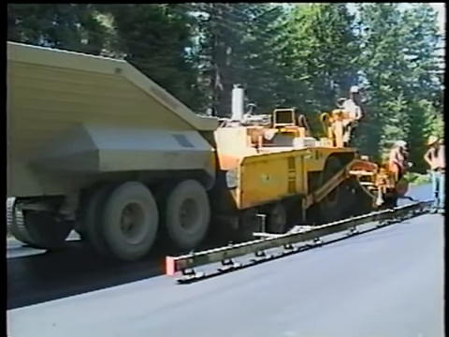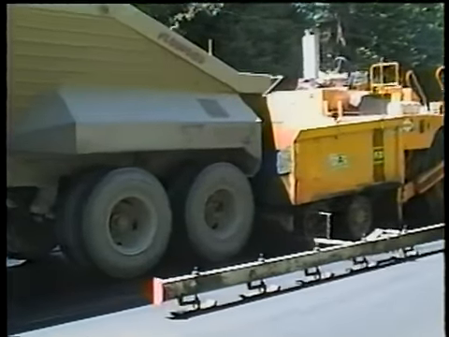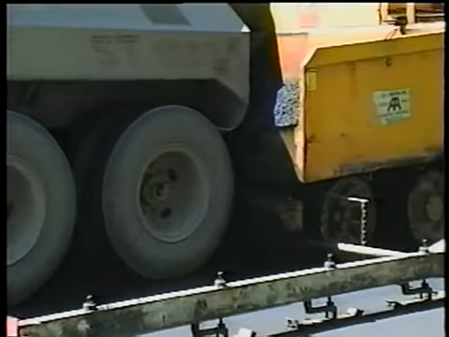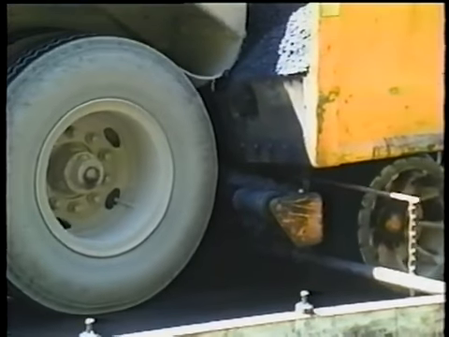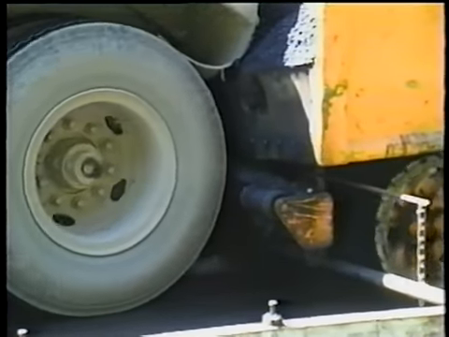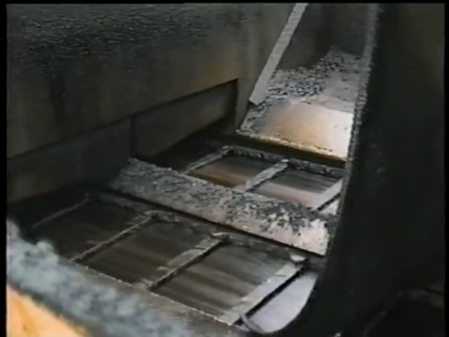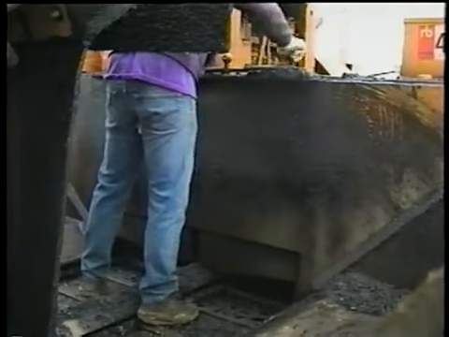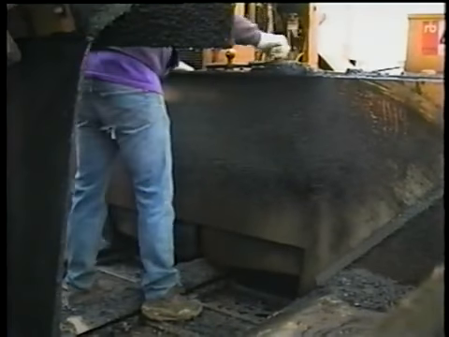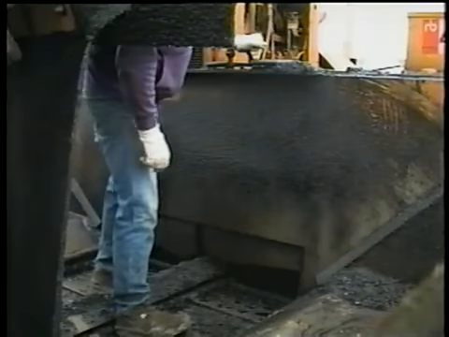Rear dump and conveyor trucks load the paver directly. Two push rollers mounted on the front of the hopper push the truck along as the truck loads the hopper. Inside the hopper, two flight chains carry the mix through the tractor. The flow control gates over each chain are adjusted to allow the right amount of mix to pass through.